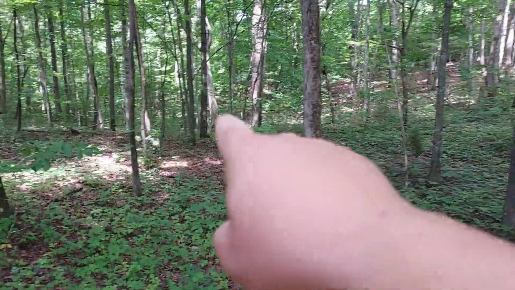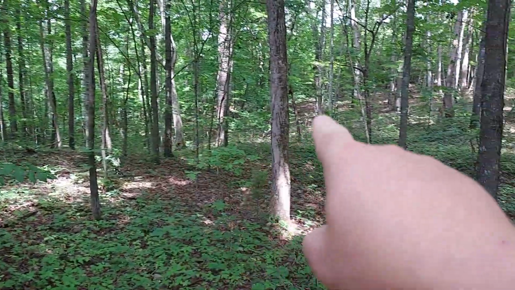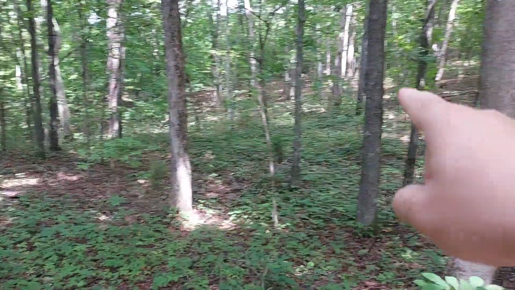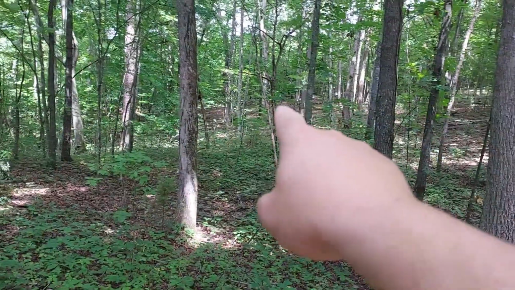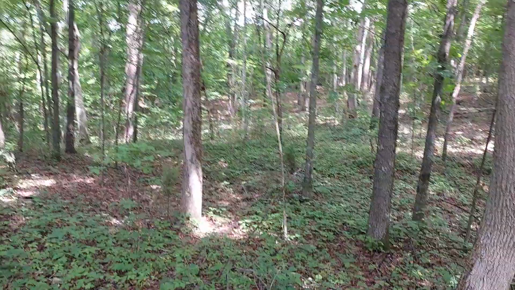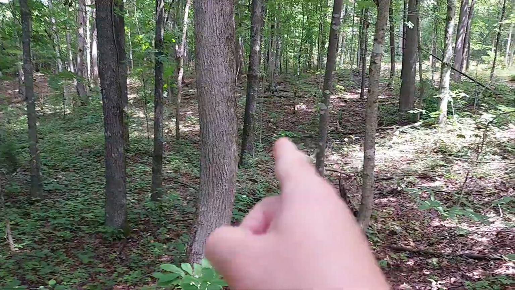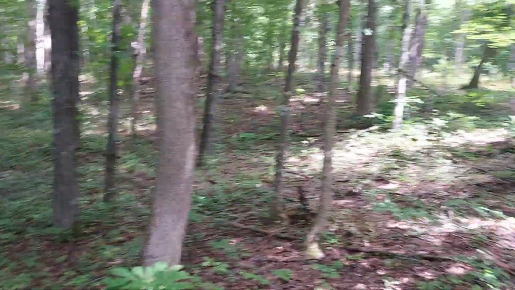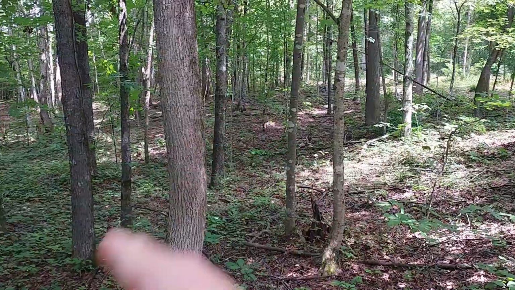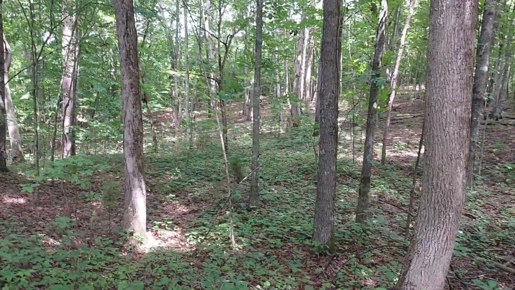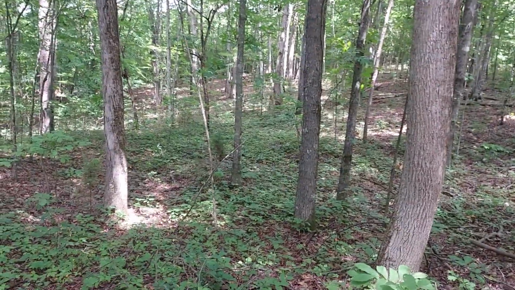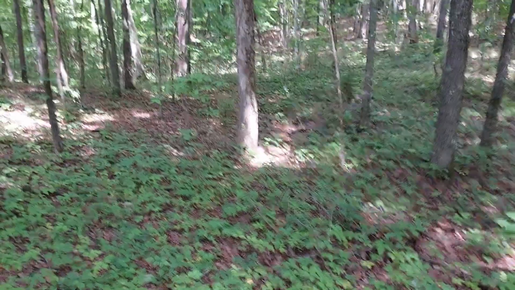So my property line runs up this way, and basically all that dead zone way over there, that's my neighbor's property. These trees here were thinned a little bit, and you can see the dead ones that have been laying here from a long time ago.